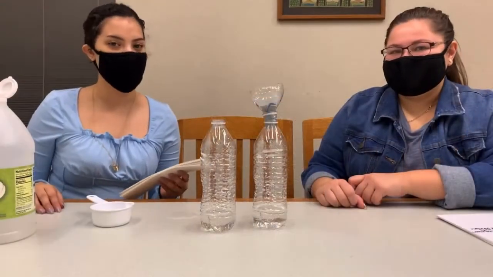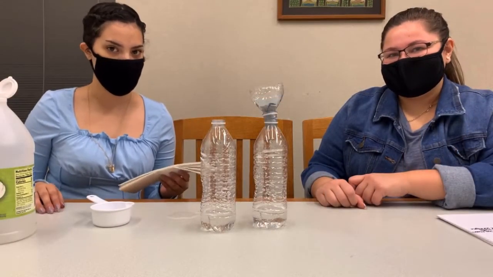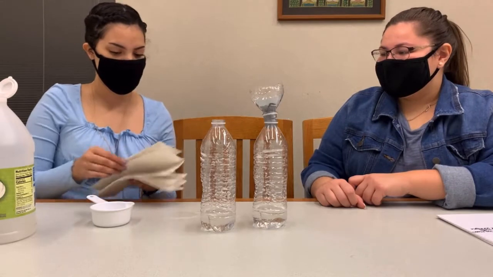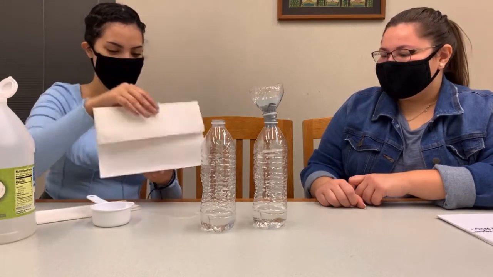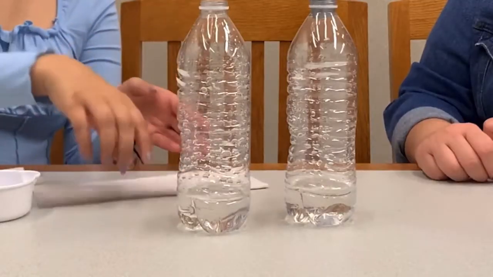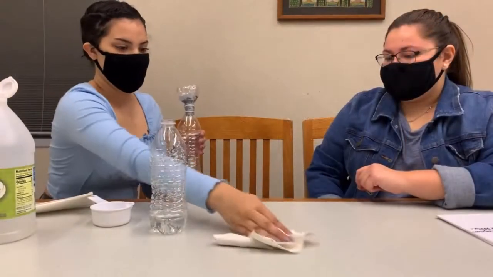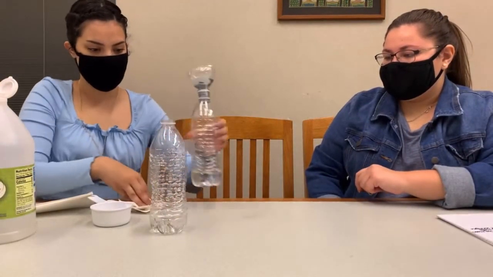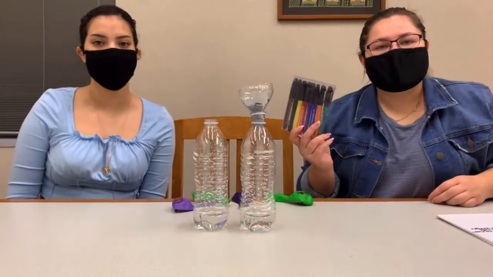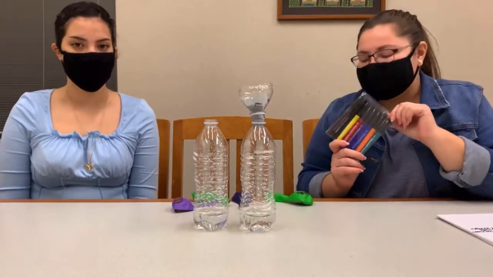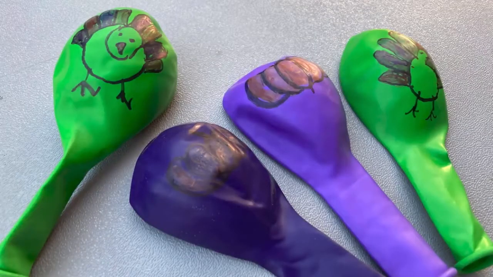Make sure to have some tissue papers on hand in case you create a mess. So now for the next step, we're going to take a permanent marker and draw a face on our balloons.